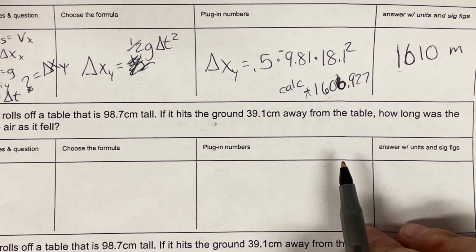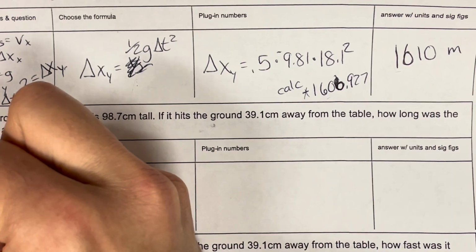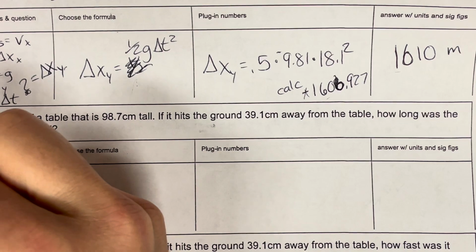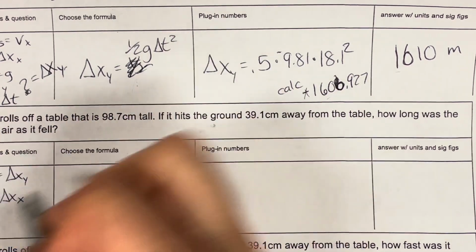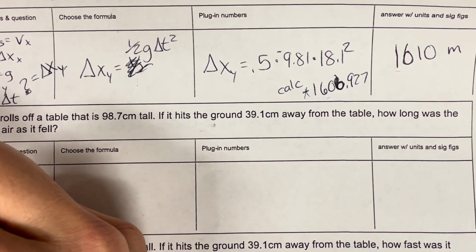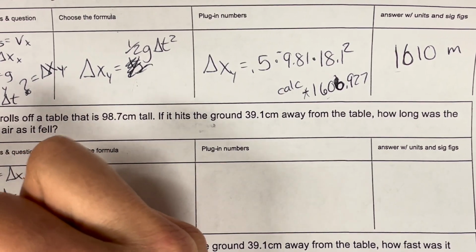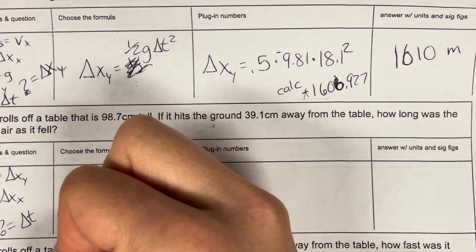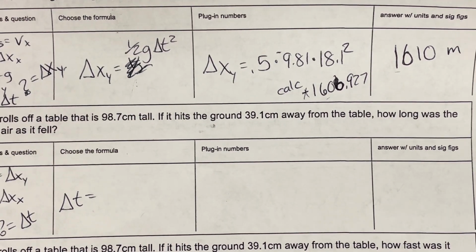Okay, last scenario is the ball rolling off the table. 98.7 centimeter tall table, that's displacement vertically. 39.1 centimeters is the distance away from the table, so that's my horizontal. And we've got gravity, and we've got initial vertical velocity of 0. And the question is asking us to solve for how long was the ball in the air. So solving for time, when all you know are your 2 displacements, your vertical and your horizontal displacement.